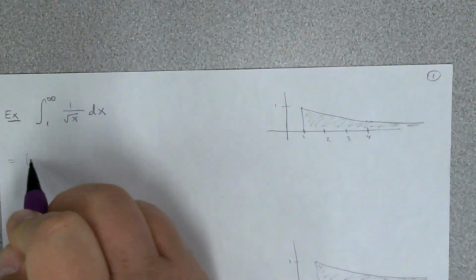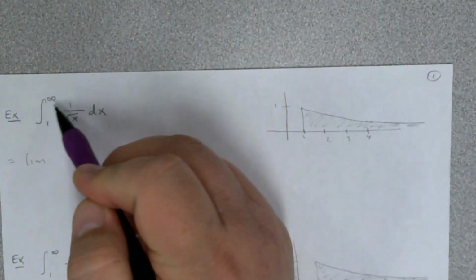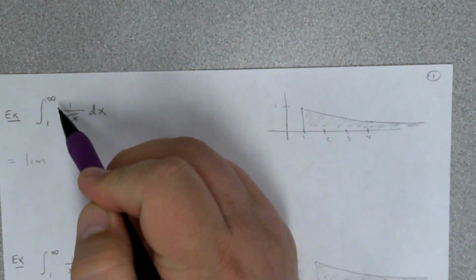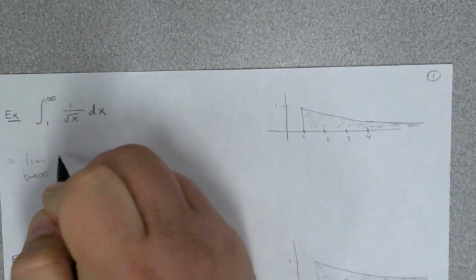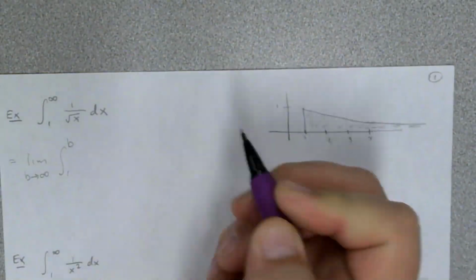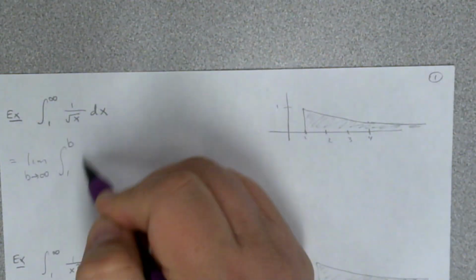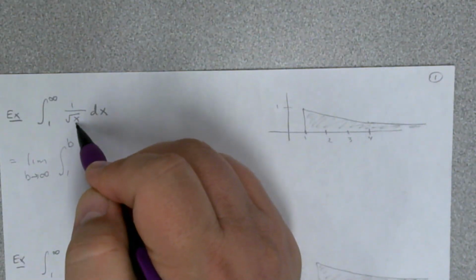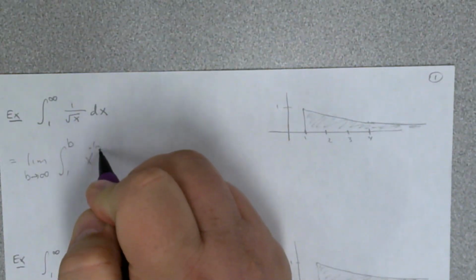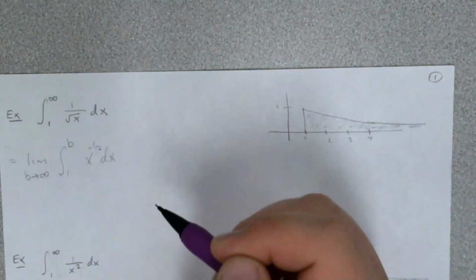We're going to take this right here and write it as the limit. And usually what I do is I use the letter b if I have an upper limit that's infinity. So we're going to use the letter b: the limit as b goes to infinity of this, from 1 to b. So that's how we deal with these limits of integration up here. Other than that, everything else is exactly the same. This is x to the 1/2 in the denominator, which we bring up as x to the negative 1/2 dx.